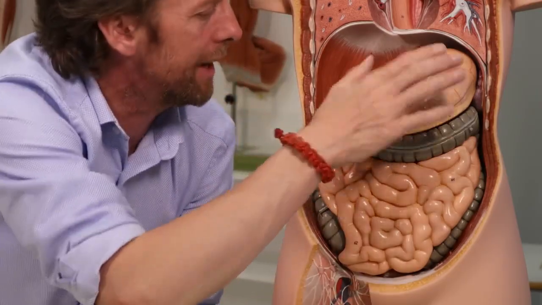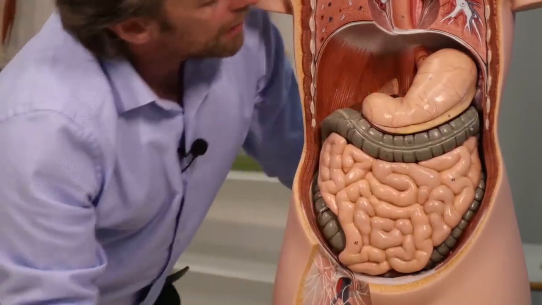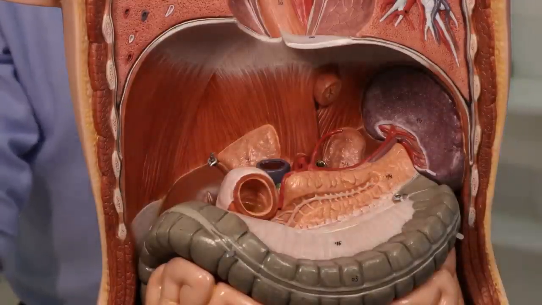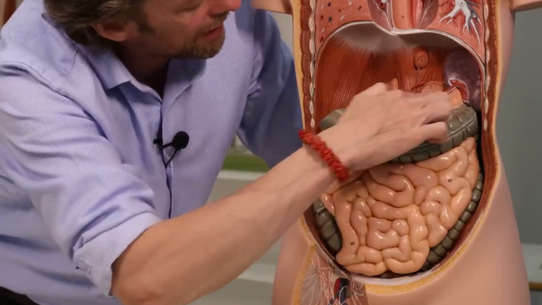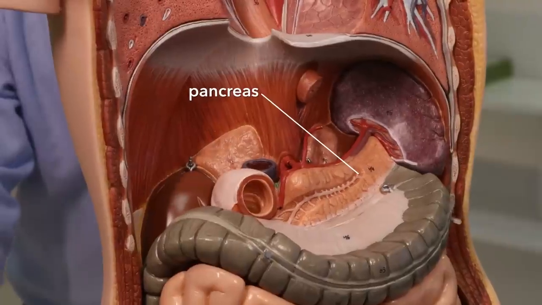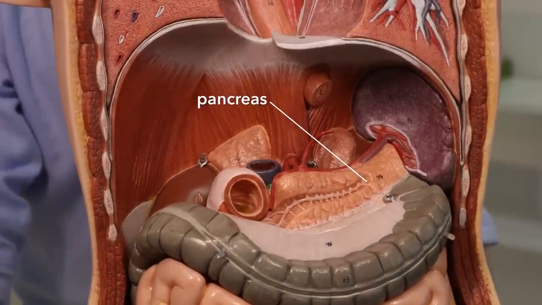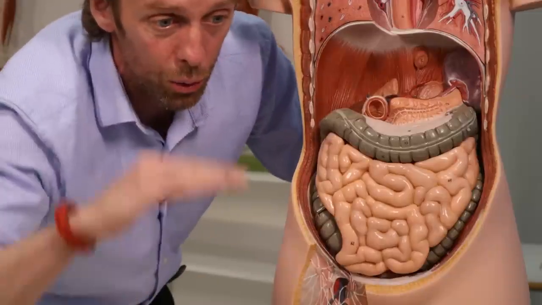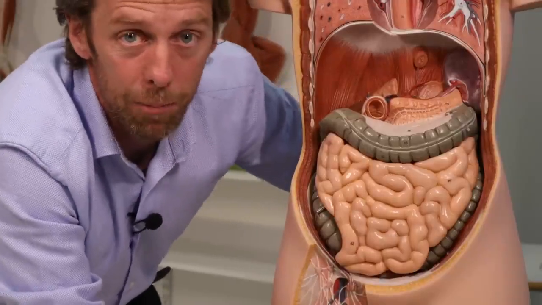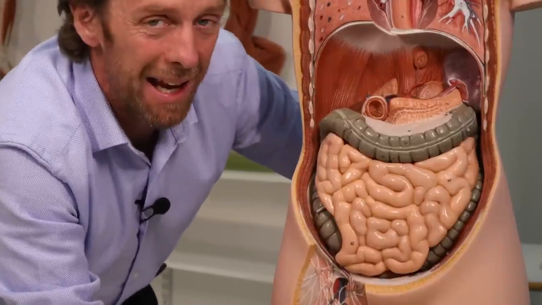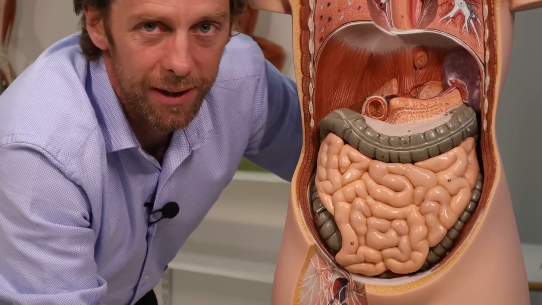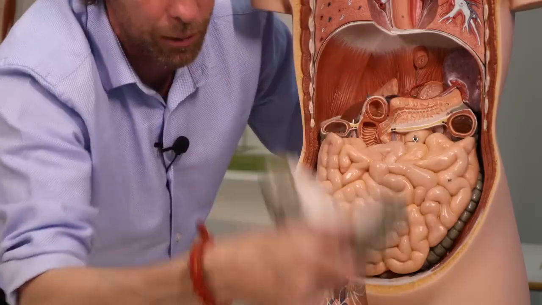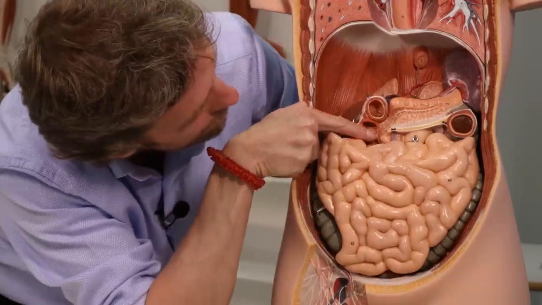Right, okay, so stomach. Now, if we take away the stomach, we can see some other viscera deep to that. So this here, this is the pancreas. The pancreas is doing two things. It's making hormones that it secretes into the blood to steady blood glucose levels, and it's making an exocrine secretion, a pancreatic juice that it's going to secrete into, if I take away the transverse colon, the duodenum here.